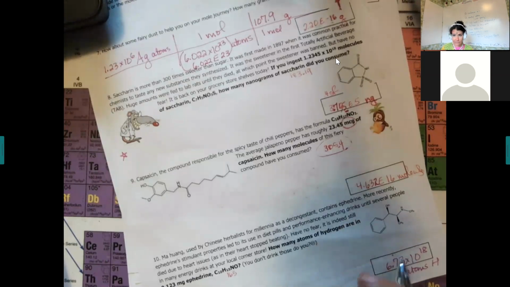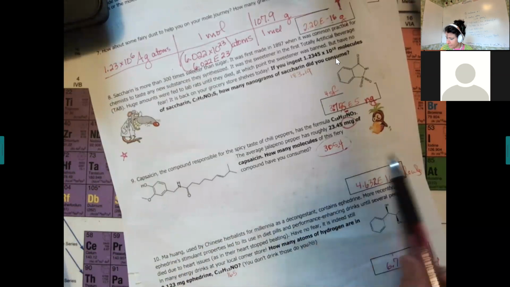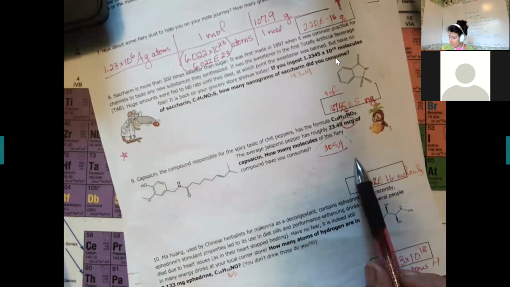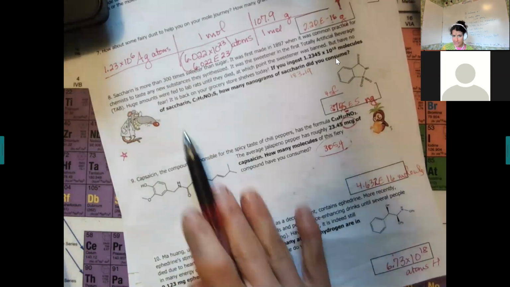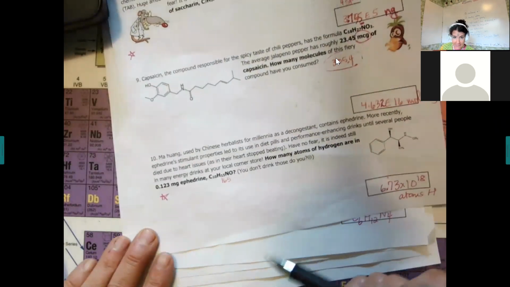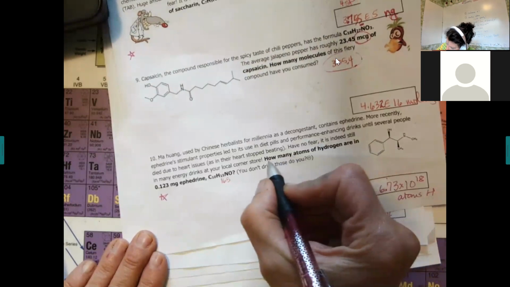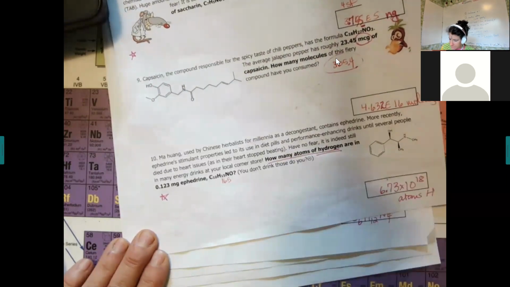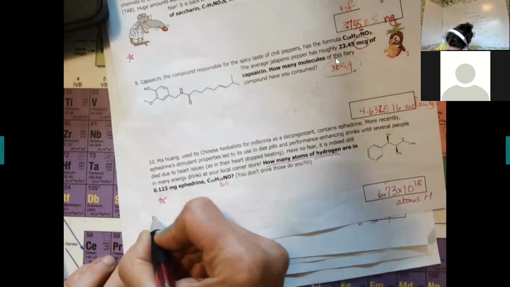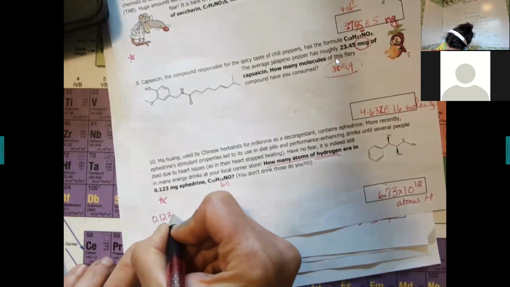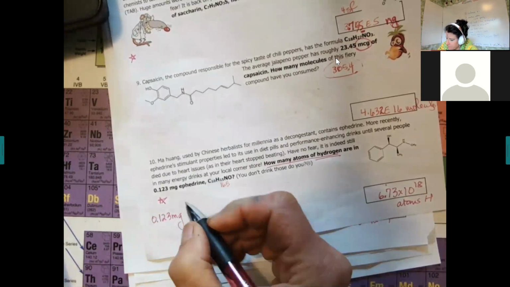But to get full credit on your study set, of course, hopefully you already uploaded it, you need to be showing your work in this factor label format. I do want to go through number 10 because number 10 has an extra step, and that's because it wants you to break out just the hydrogen. So we have 0.23 milligrams.